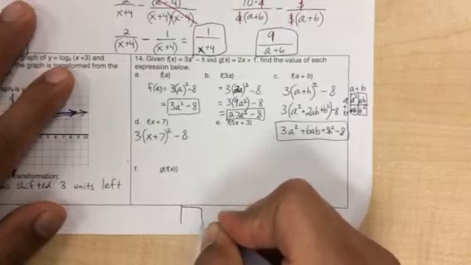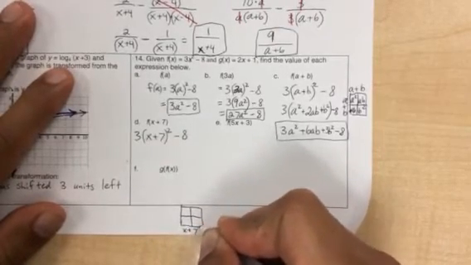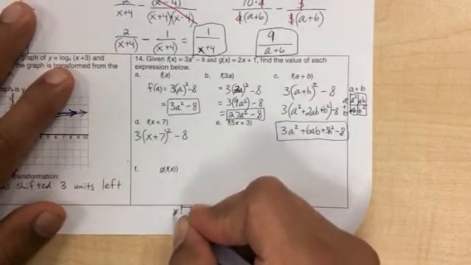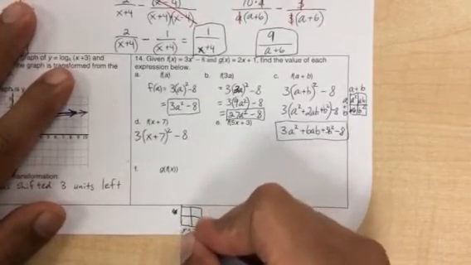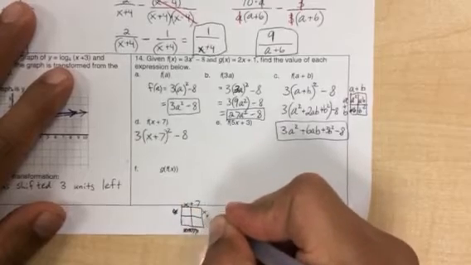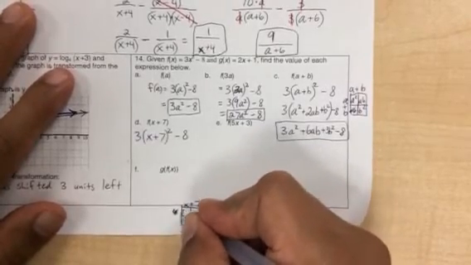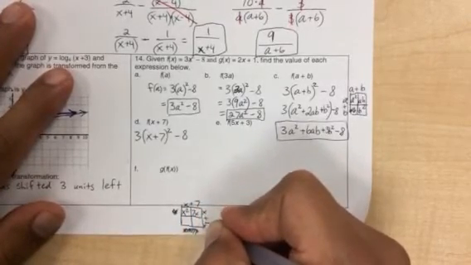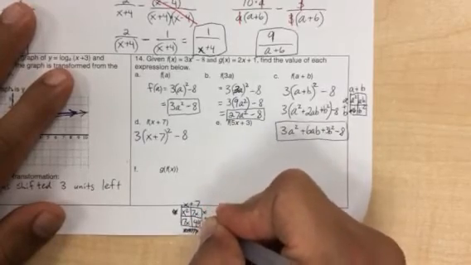So this is x plus 7 times x plus 7. Let me do this carefully. There we go. So we get x squared, 7x, and then we get 7x right here, and 49.